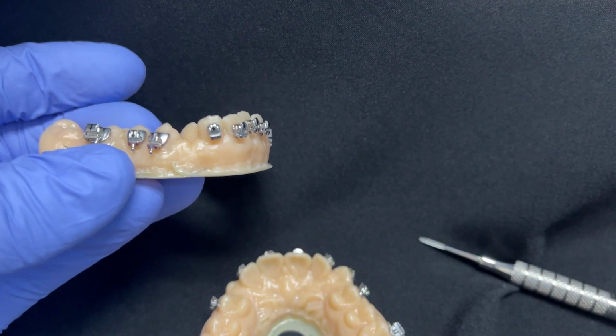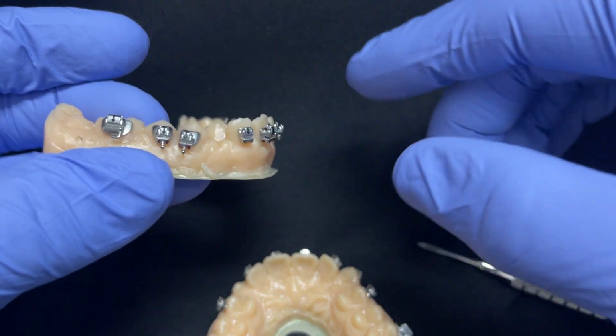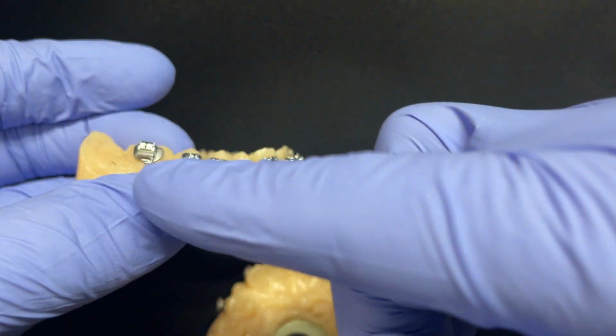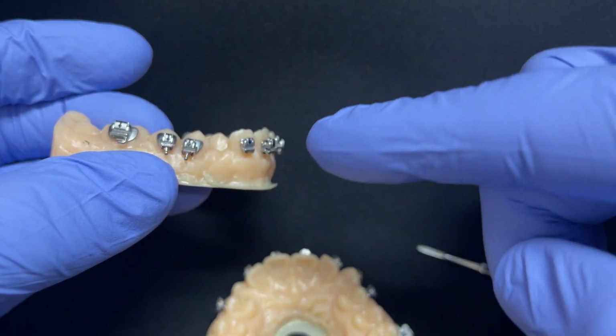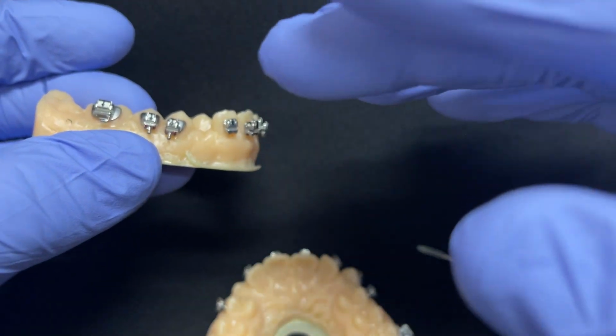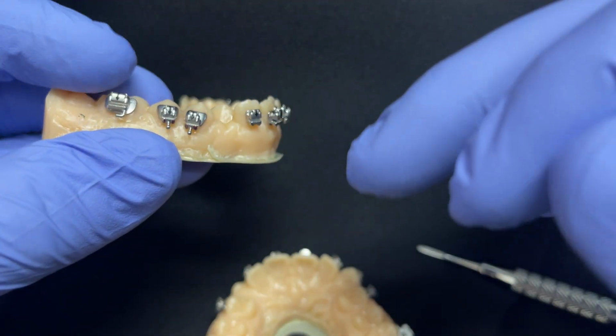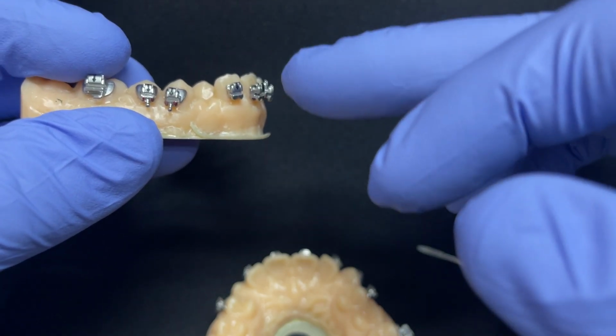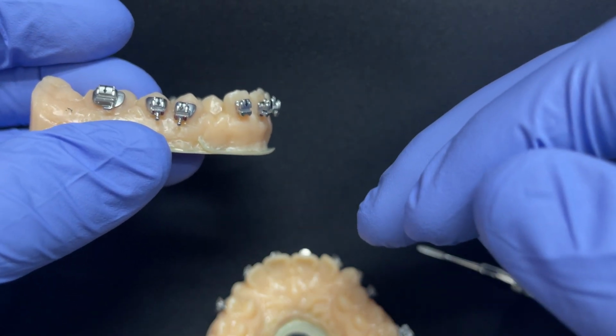But the point I want to get across here is that on deep bite cases, I want to build in this accentuated curve of Spee so that when our wire goes in there, that wire wants to level out. It's going to extrude these premolars, it's going to intrude the molars and the incisors, and that's going to help open up the deep bite.